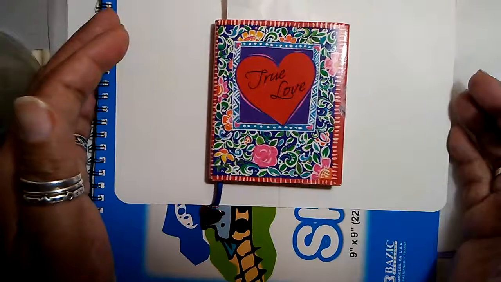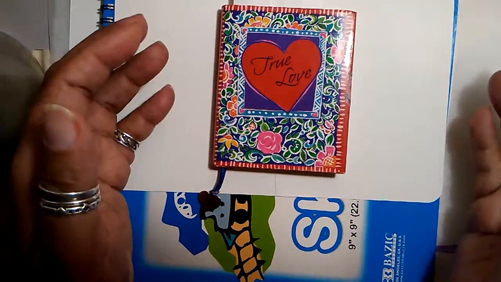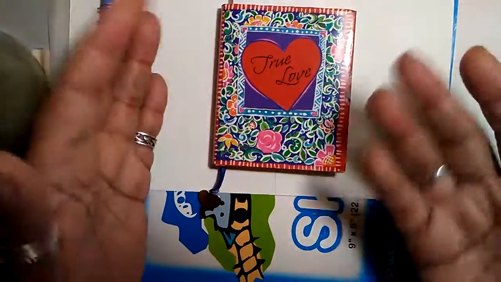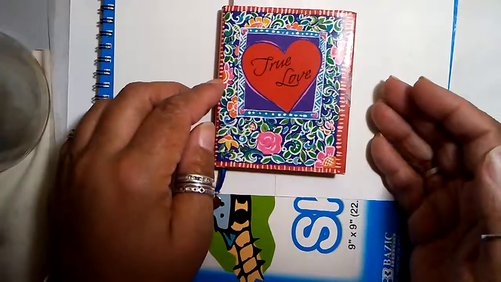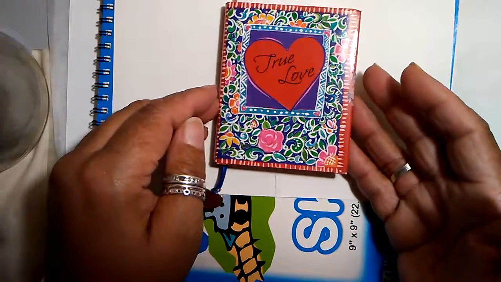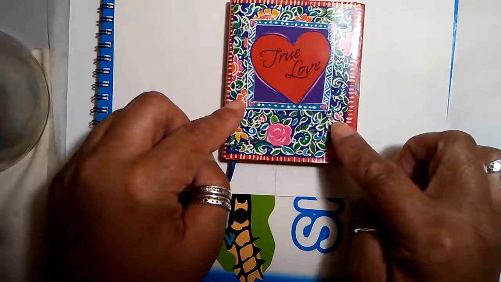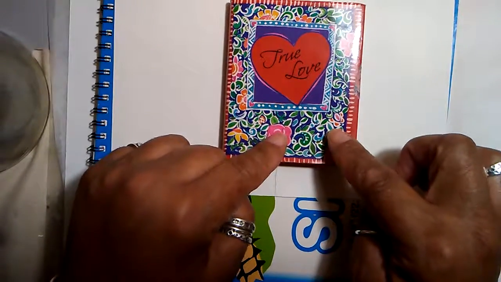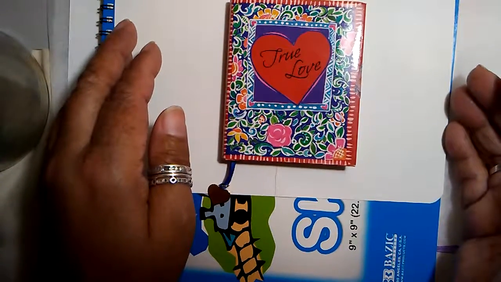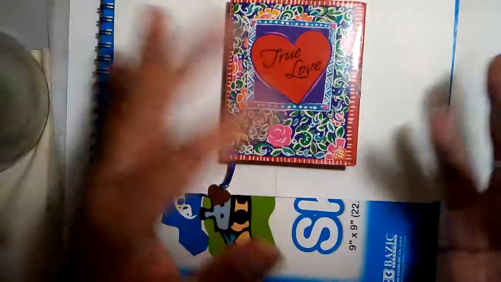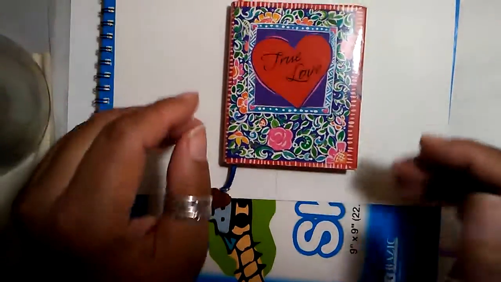I was looking in a drawer for something else and I saw this book and I took it out and started looking at it and I said, ooh, this would be a good book to start a painting book or some type of journal.